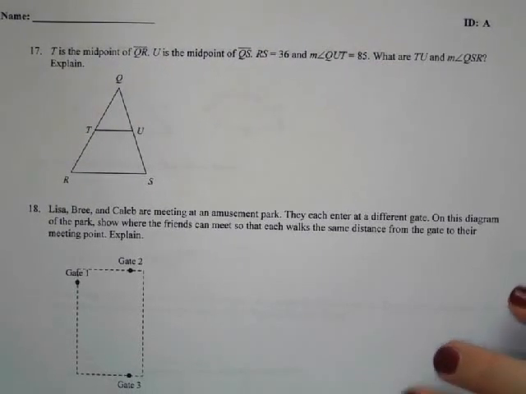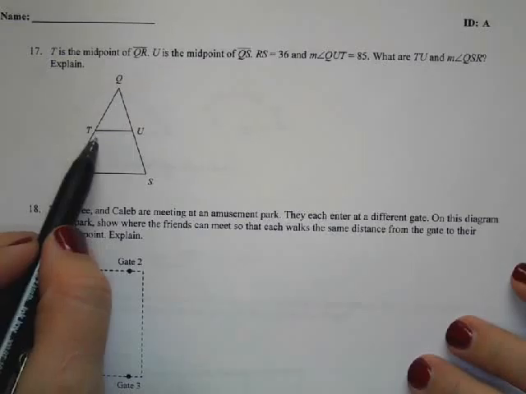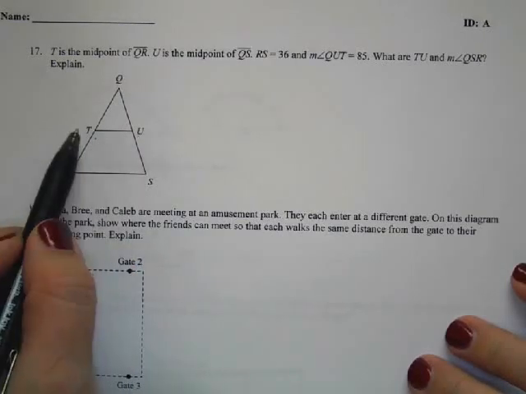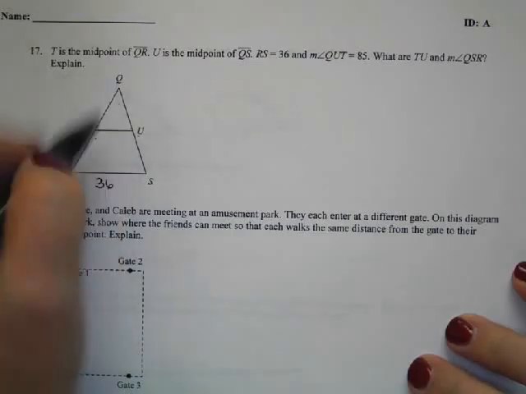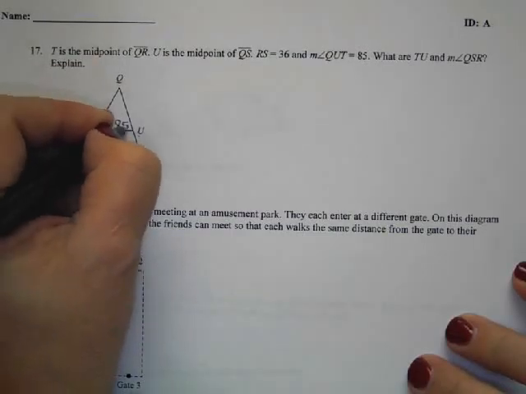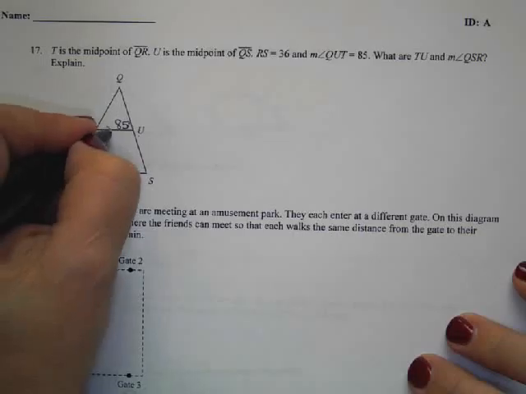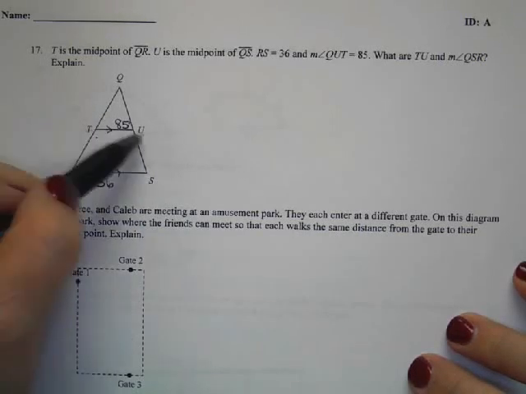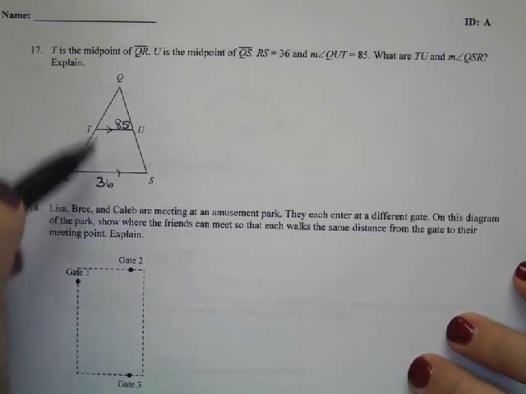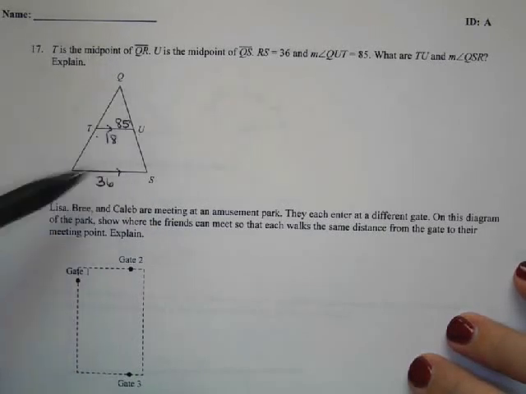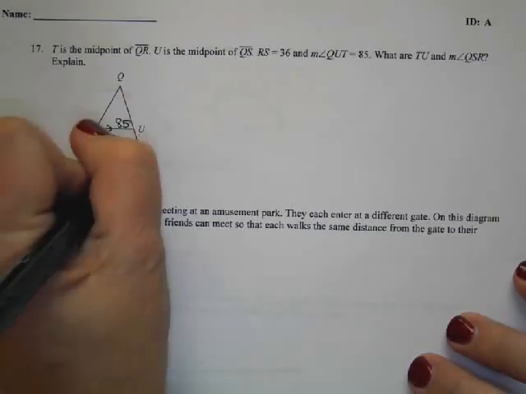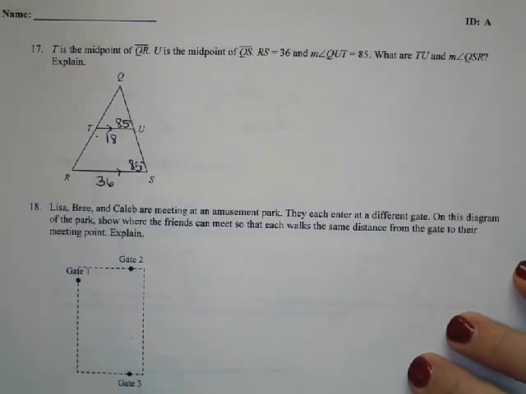For 17, again, T is a midpoint and U is a midpoint, so this is a mid-segment. So RS is 36 and angle QUT is 85. So mid-segment's parallel to the third side, and it's half. So TU would be half of 36, which is 18. And then angle QSR corresponds, so this angle would be 85 degrees.